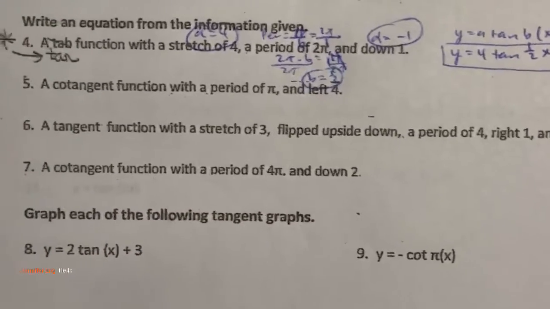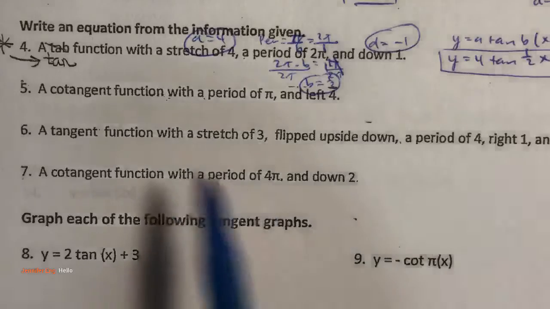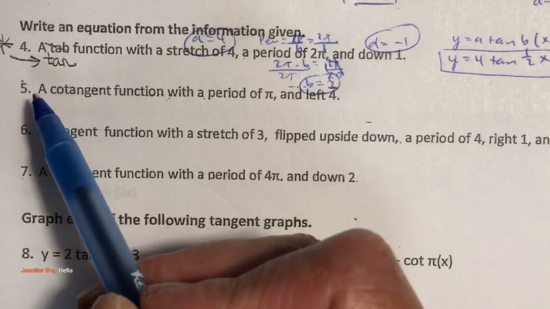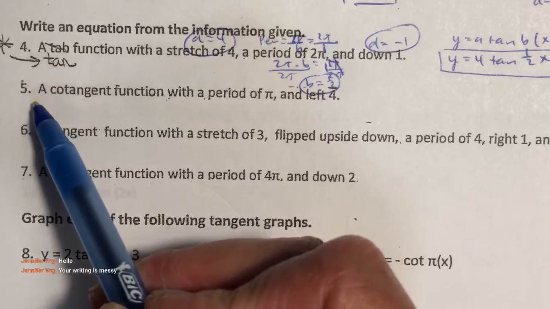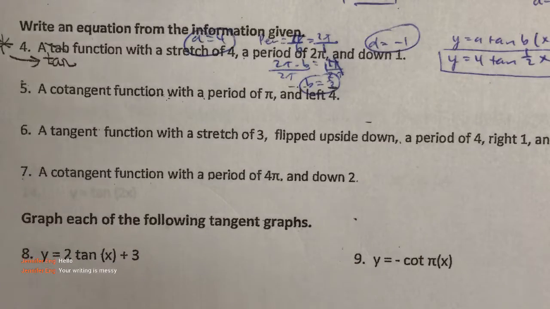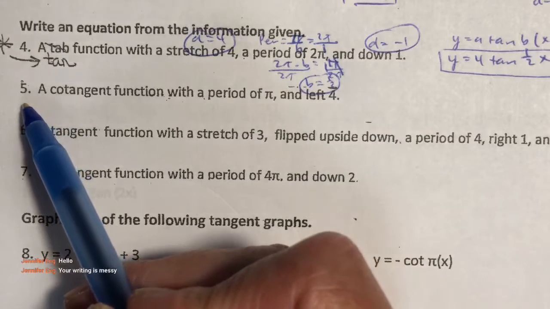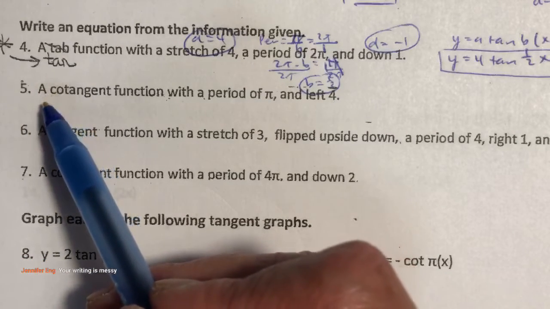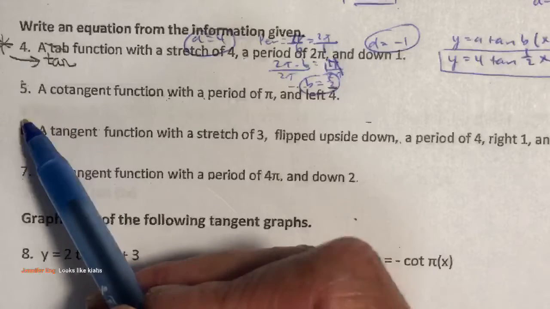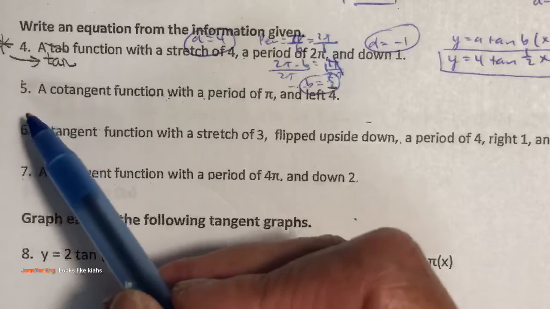Move on up here. Number 5. My wife says my writing is messy. Thanks. I'll try to work on it. Kai is my son. His writing looks nicer.